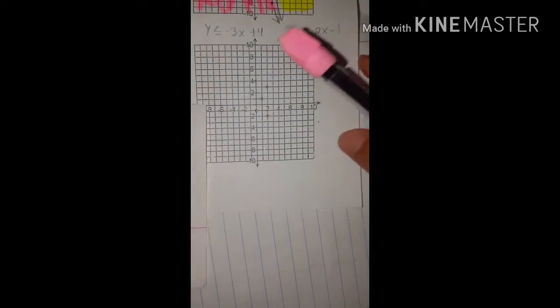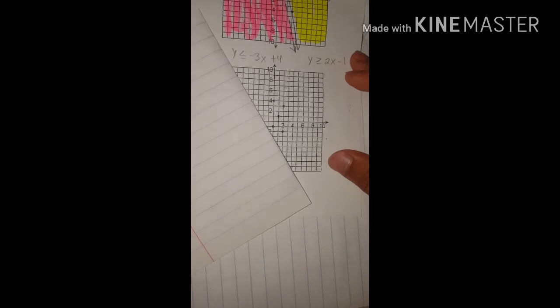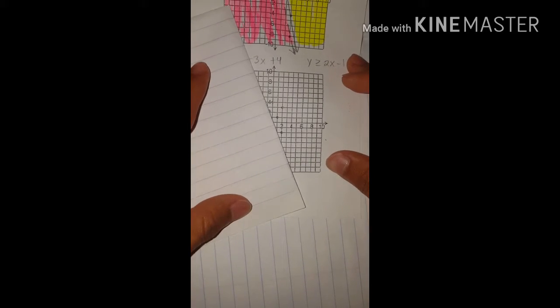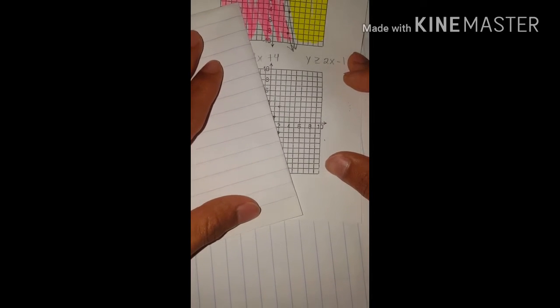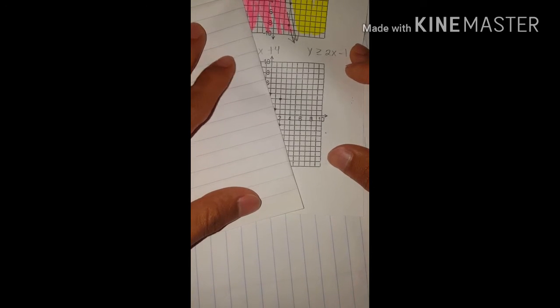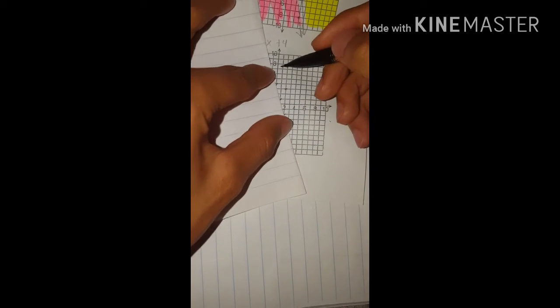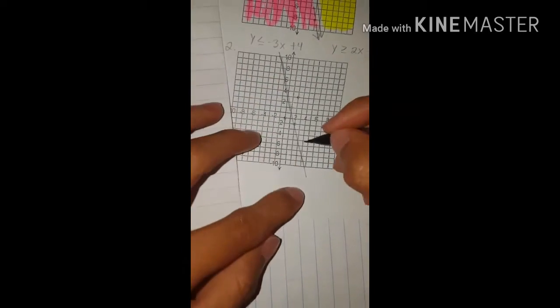Alright guys, since I don't have a ruler, I'm gonna use a piece of paper as a ruler. What I want to do is get the 3 points together and draw a line right there. Something like that.